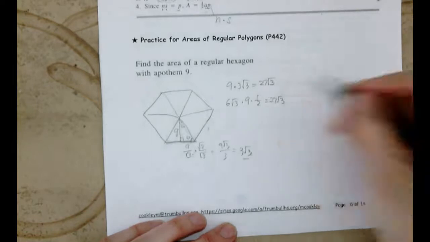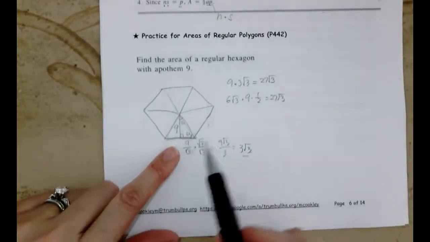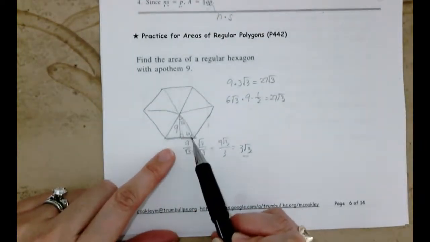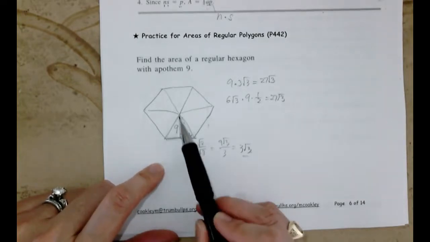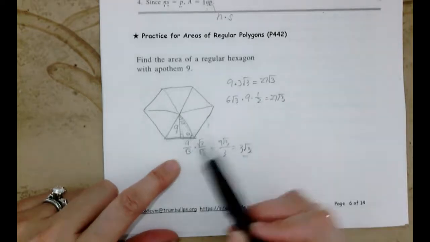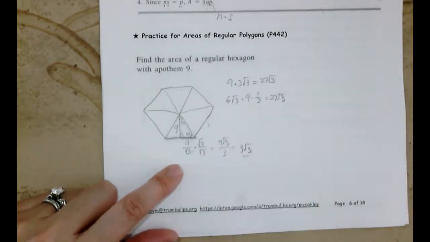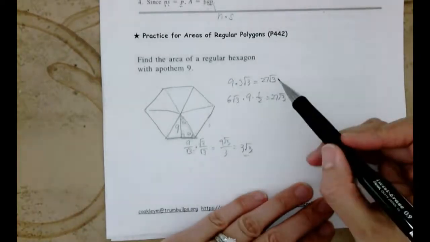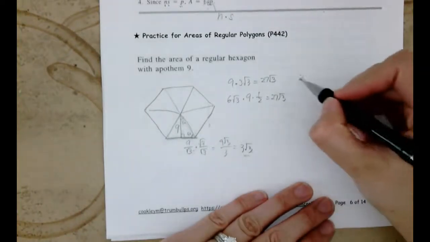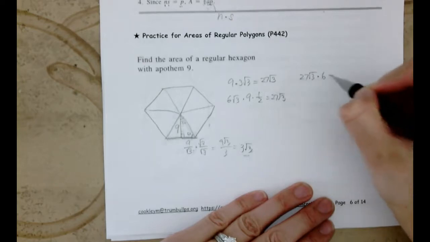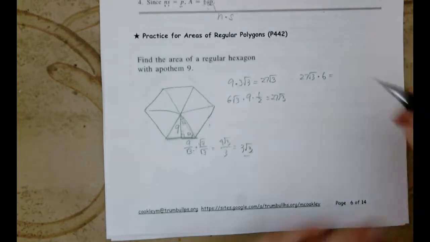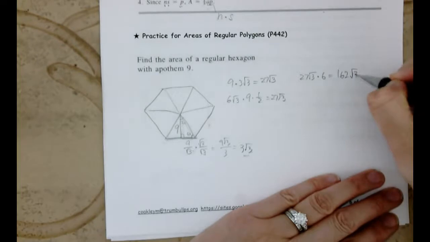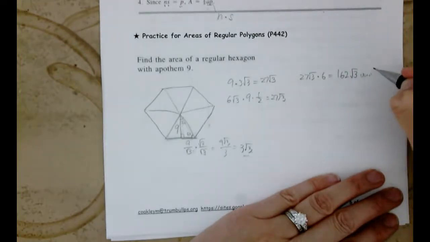Okay? So in all these problems, you have to get half the base anyway. So don't increase the work by multiplying by 2 and then dividing by half. Just do half the base times height to get the area. Now, one triangle is 27 root 3. So 27 root 3 times 6 would give you, hold on, 27 times 6 is 162 root 3 units squared.